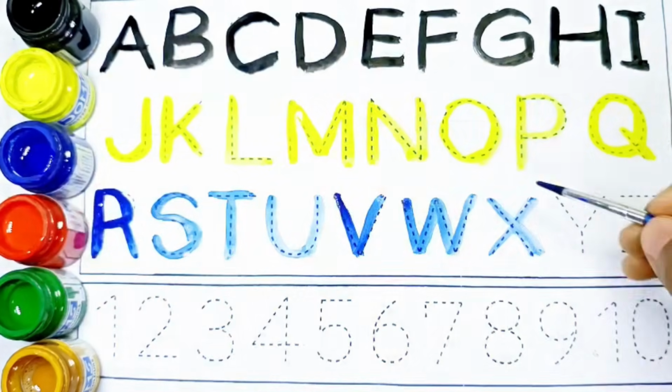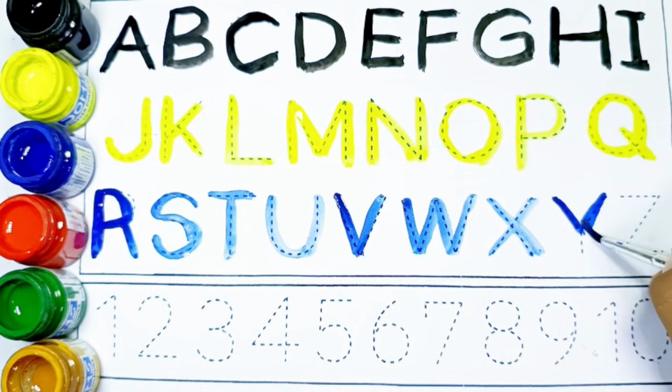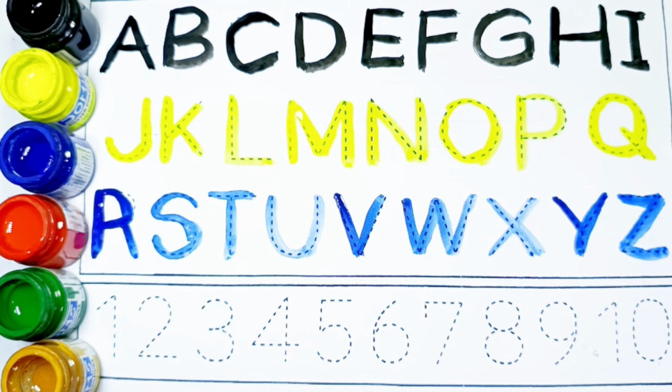Y for yo-yo. Z for zebra. Now you draw numbers.